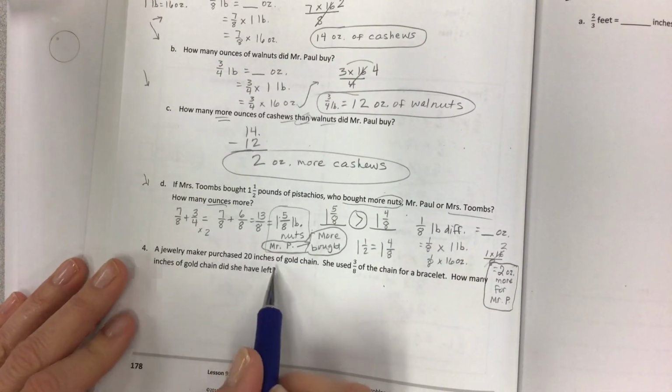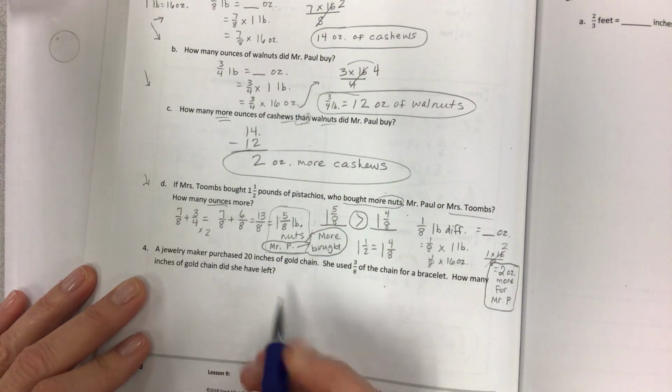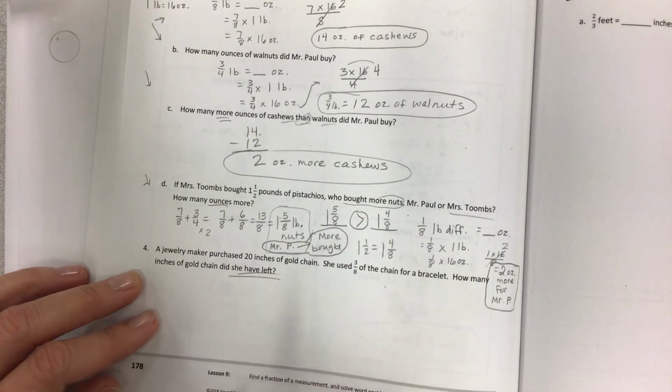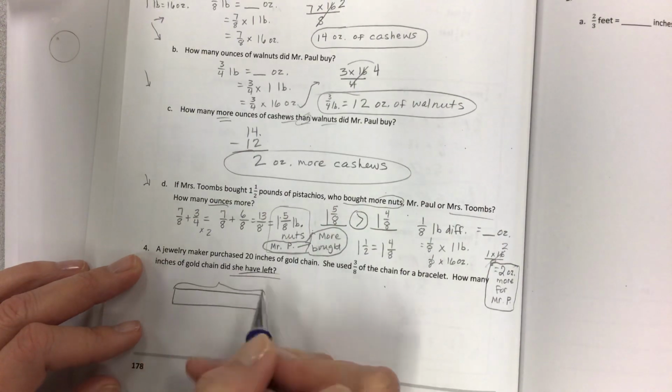Moving on, a jewelry maker purchased 20 inches of gold chain. She used 3/8 of the chain for the bracelet. How many inches of gold chain did she have left? Ooh, have left. Not on the bracelet, but have left. Let's take this and make it a super fun tape diagram.